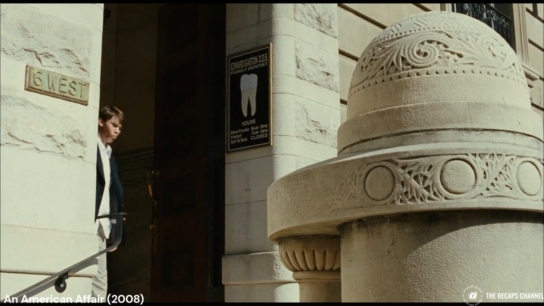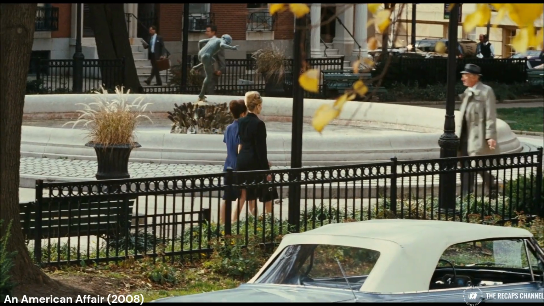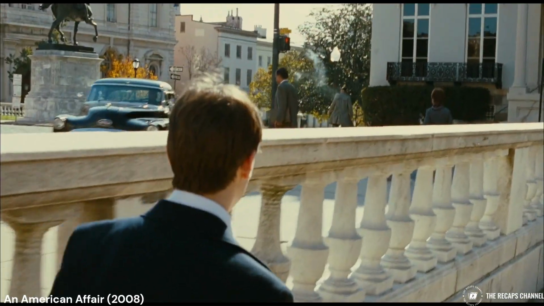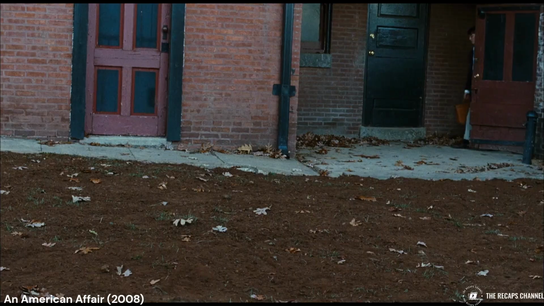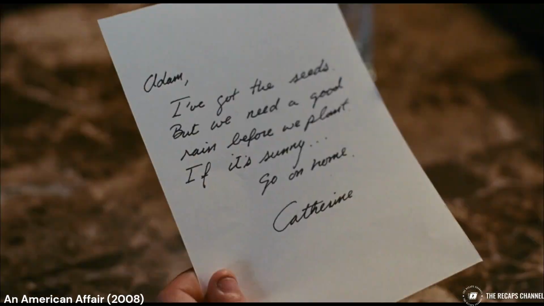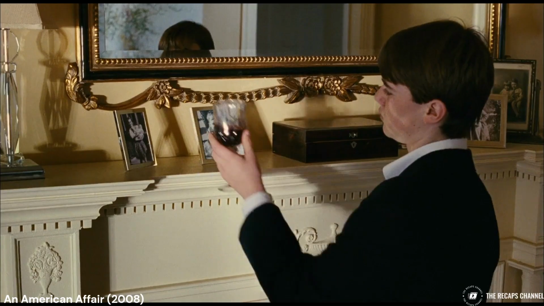After getting his tooth fixed, Adam notices a CIA agent. He follows the agent and observes a meeting between the agent, Graham, and a Cuban businessman. In a rush, Adam heads to Catherine's house but misses her. As he explores, he examines her bedroom.